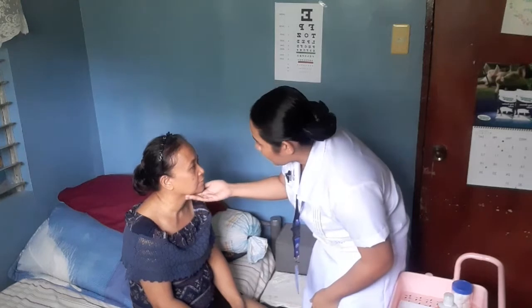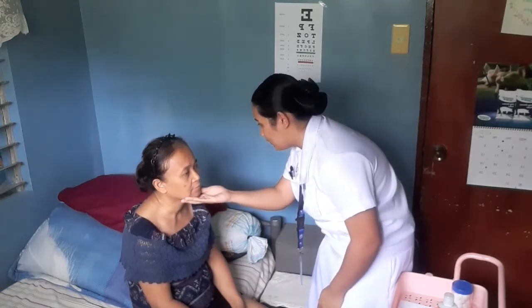And the next thing that we're going to do is to inspect the lacrimal apparatus. In here, we are looking for any swelling or redness on the lacrimal gland of our patient, okay? So far, there are no abnormalities, and that is good. The next thing that we're going to inspect is the sclera, lid, and conjunctiva of our patient's eye.